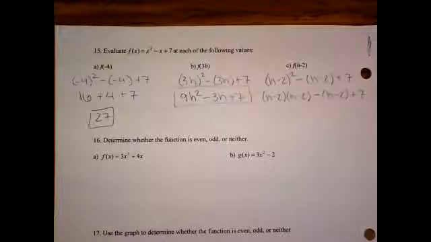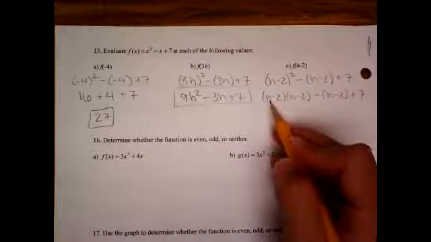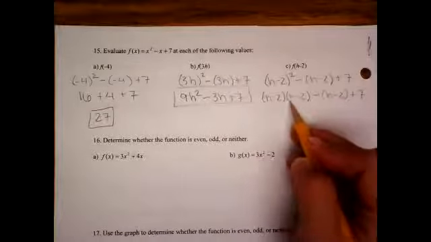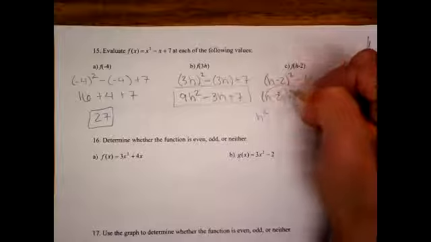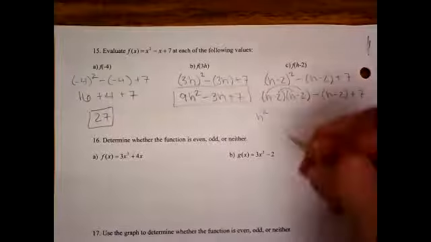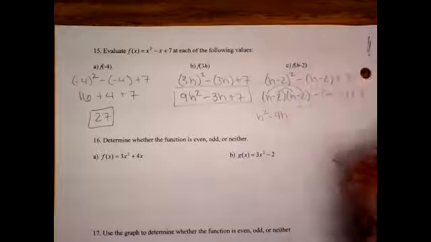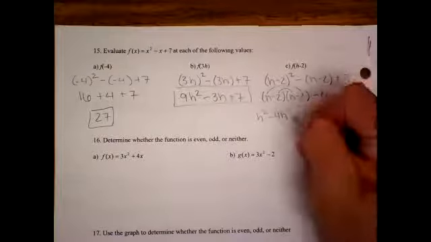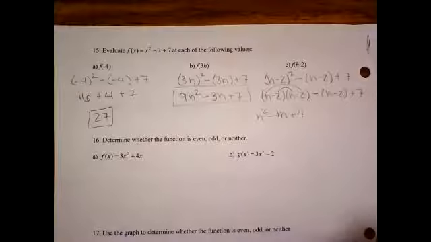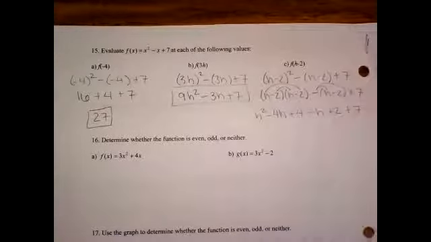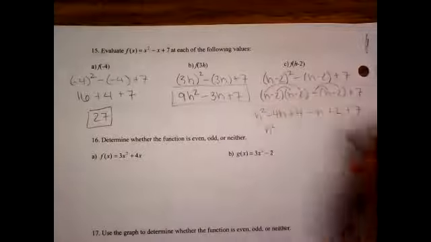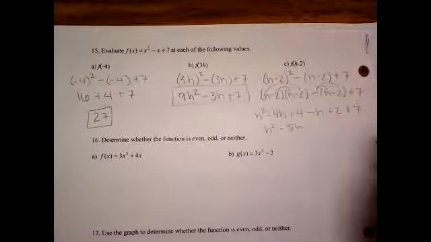So this is FOIL, first, outside, inside, last, or it's just distributing everything to each other. I'm gonna talk you through it, ready? H times H. H squared, good. Outsides are minus 2h, insides are minus 2h, together, minus 4h. And then -2 times -2 is positive 4. So that's the FOILing part, and then we're going to distribute the negative, so minus h plus 2 plus 7. You get this big long string of terms, and then you combine the like terms together. So it'll be h squared minus 5h plus 13.